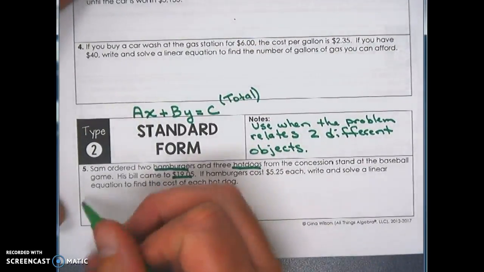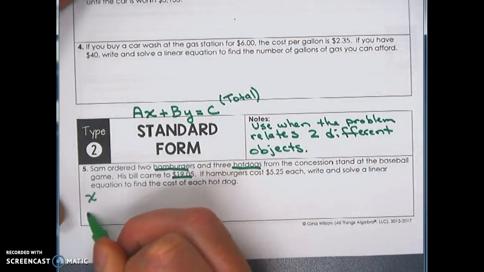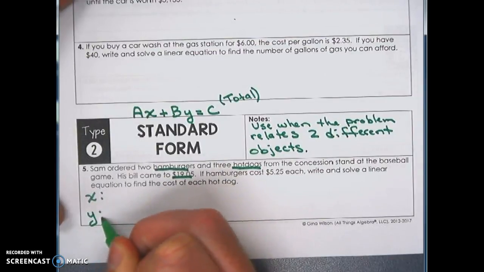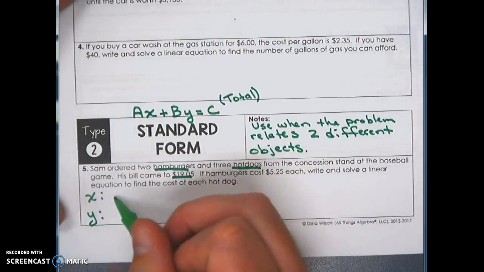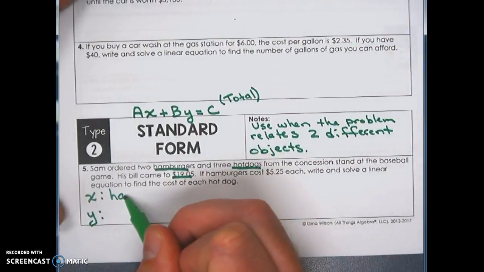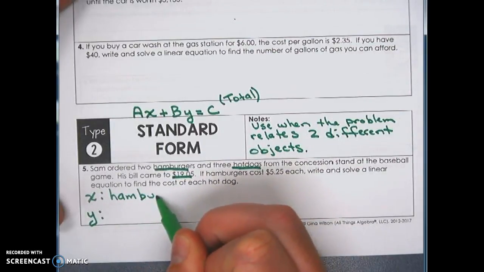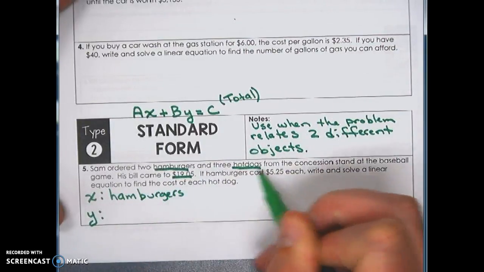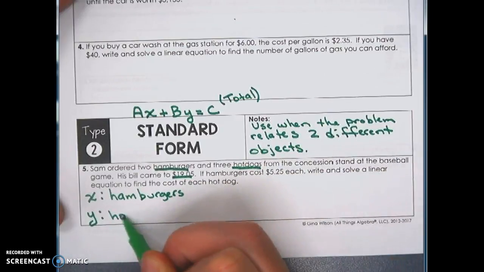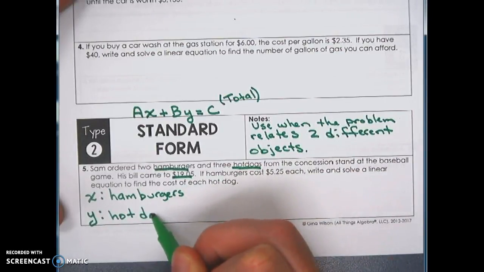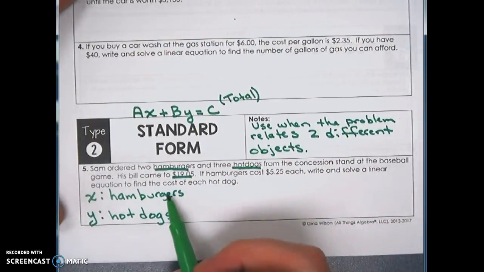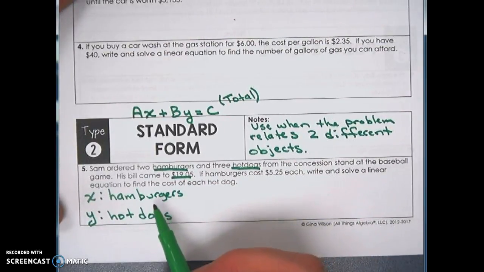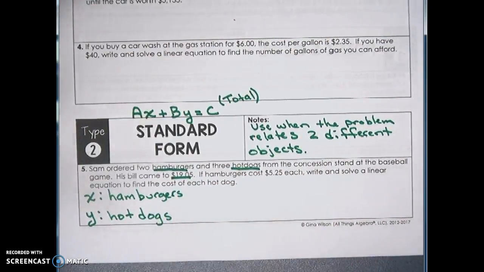And so what I would do is define what my x is going to be and what my y is going to be. I might say that my x is going to stand for the cost of the hamburgers in this case, and the y is going to stand for the other object, hot dogs. It doesn't have to be hamburgers and hot dogs. It just has to be two different types of things. It could be pens and pencils, or books and movies. Whatever it happens to be, as long as there's two things that are related and they total up to a total, then we're going to be looking at it.